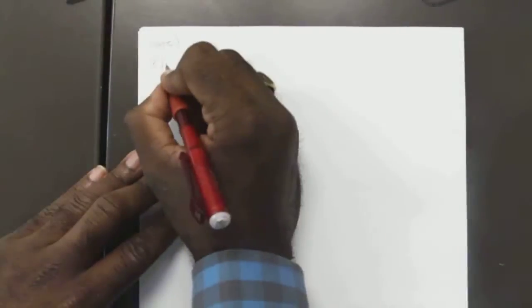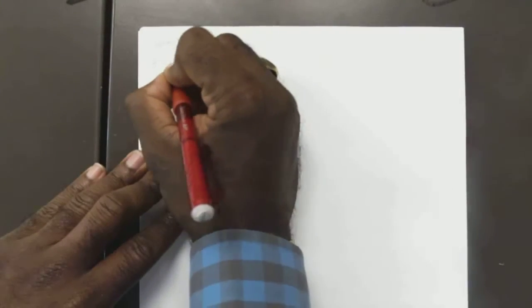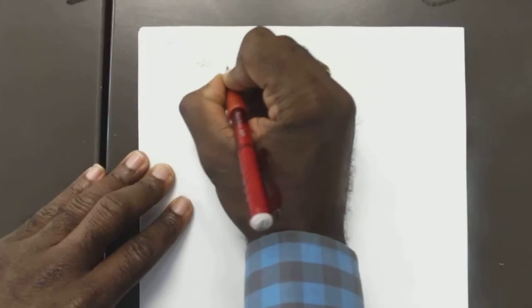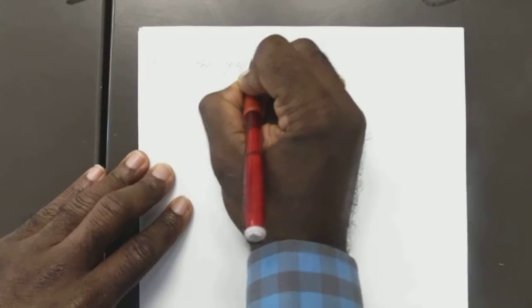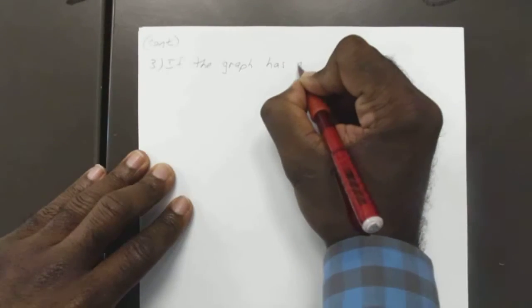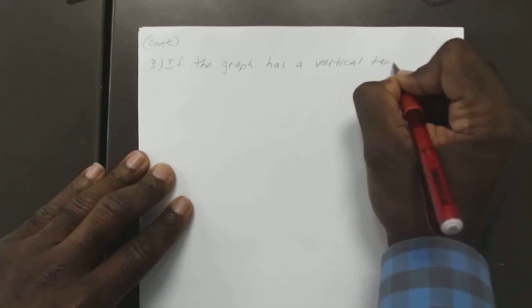And the third is that it's not differentiable if the curve, I was about to put graph, I guess you could say graph, has a vertical tangent.